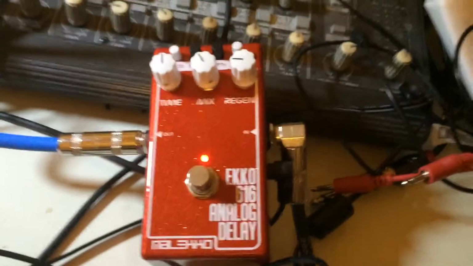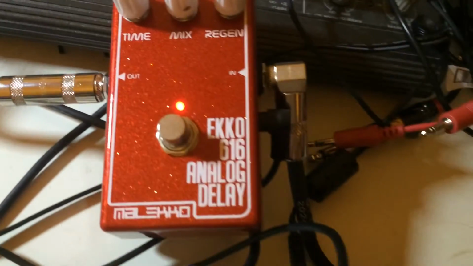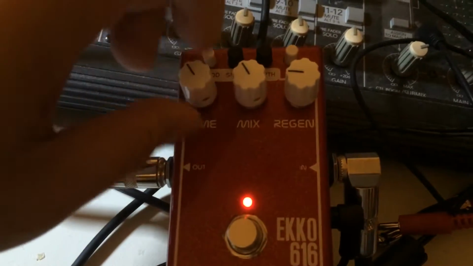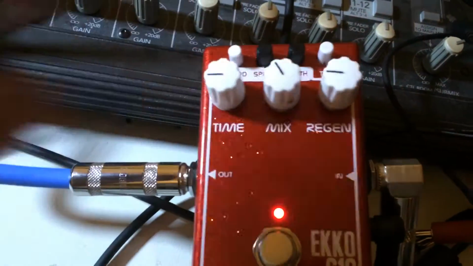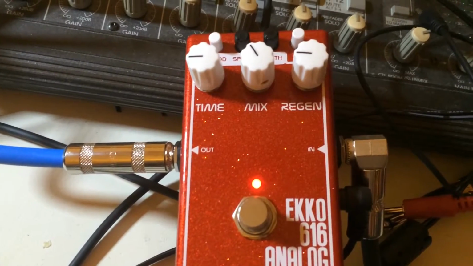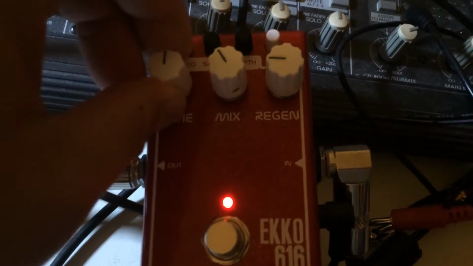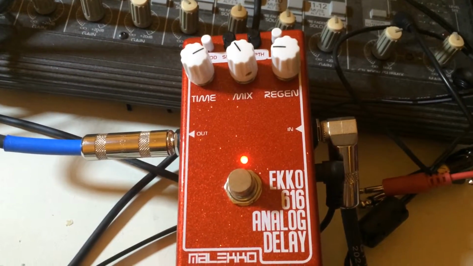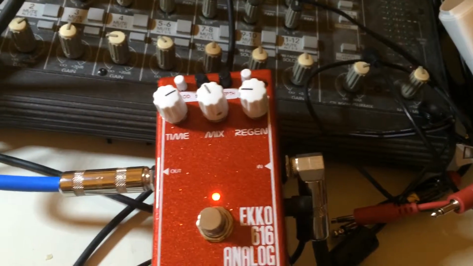Okay, I should mention how this works, right? This here is the delay time, so at about noon you get that delay. All the way over here is supposed to be about 600 milliseconds. And all the way to the left is hardly any delay at all. So at short delays, of course, you get that kind of reverberation type effect. And with longer delays, you have the kind of polyrhythmic effect.